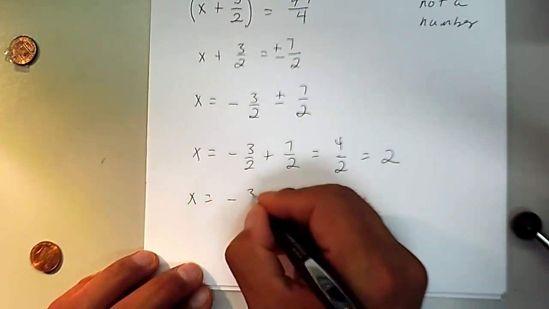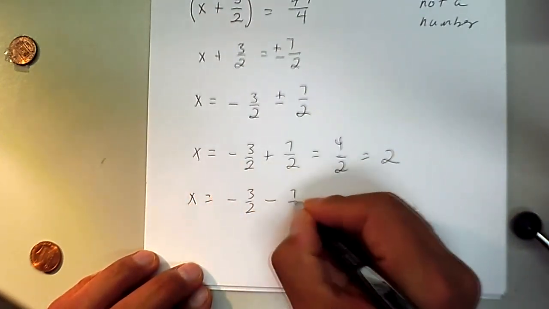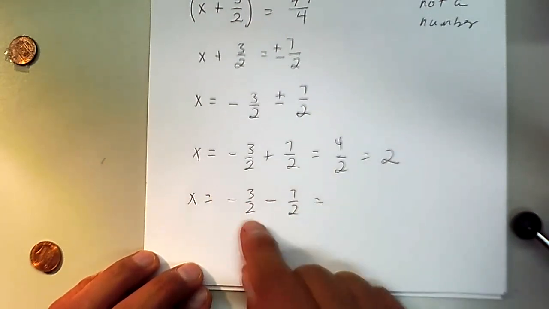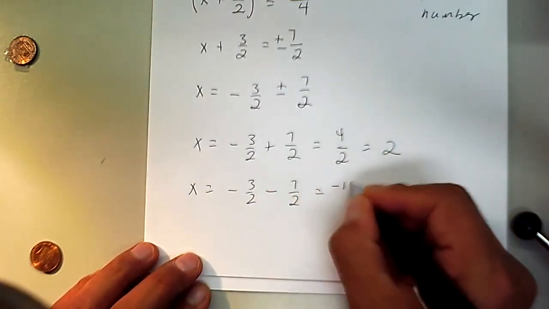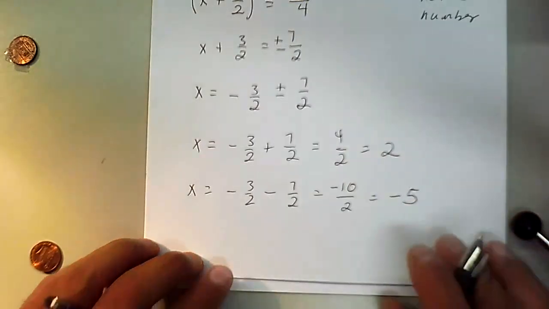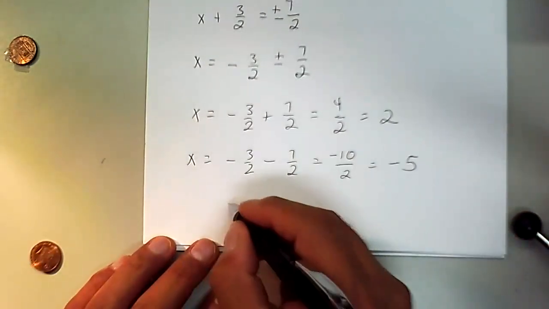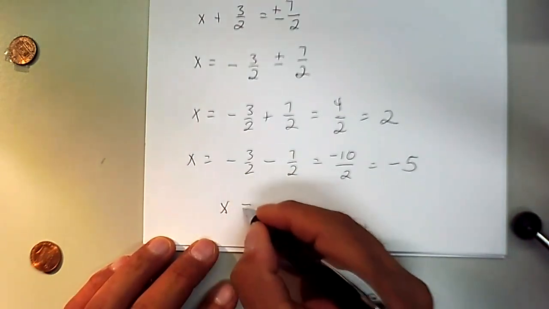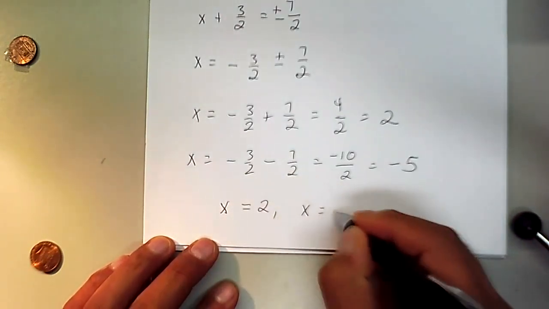X could be negative 3 over 2 minus 7 over 2. Same denominator, so we end up with negative 10 over 2, which is negative 5. All right, so let's finish up by stating that x could be 2 or x could be negative 5.